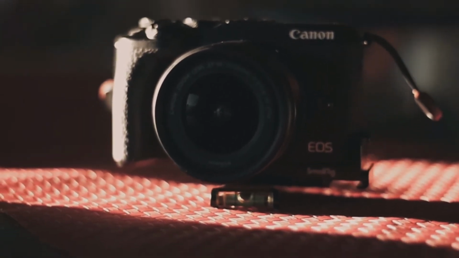Now starting off with Canon's wide-angle lens, the 11 to 22mm. This was introduced in Asia around 2013. It weighs in at around 220 grams, which later on in the video you'll find out why it's pretty good to have a more lightweight lens.